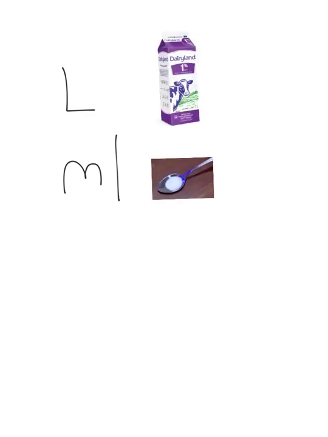As for a liter versus a milliliter, you can think again of that carton of milk when compared with this milliliter of milk, which we see doesn't even fill a whole teaspoon. So you get an idea of what those look like.